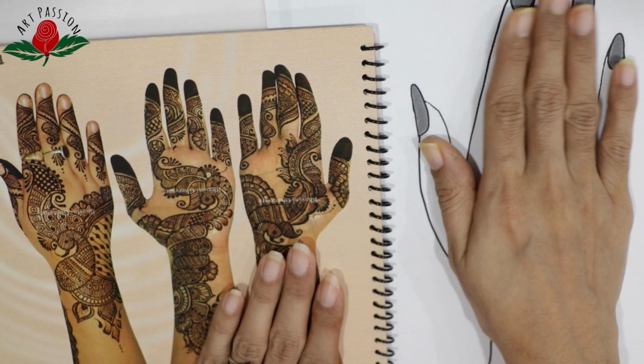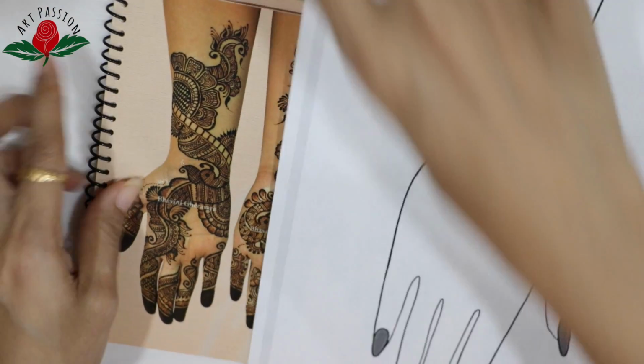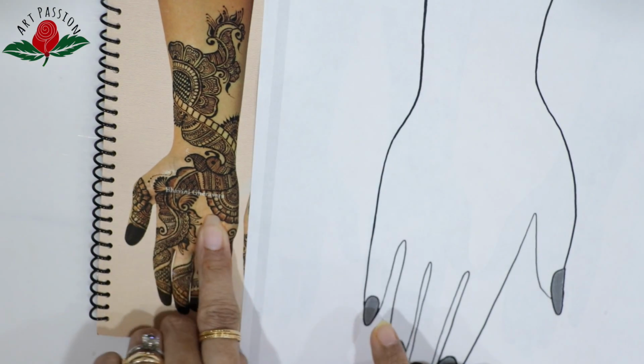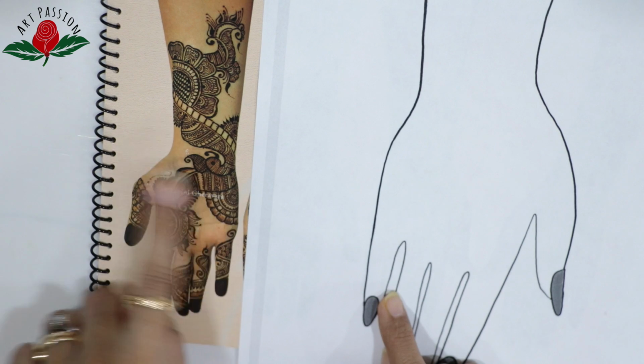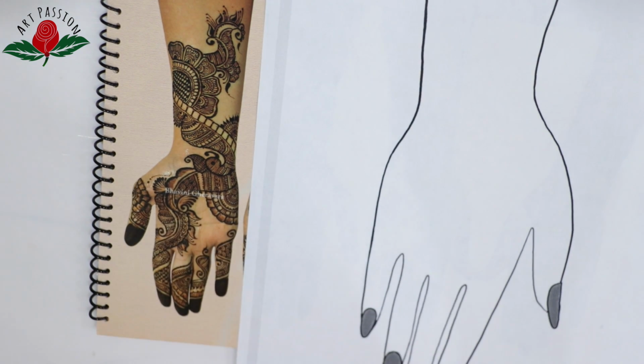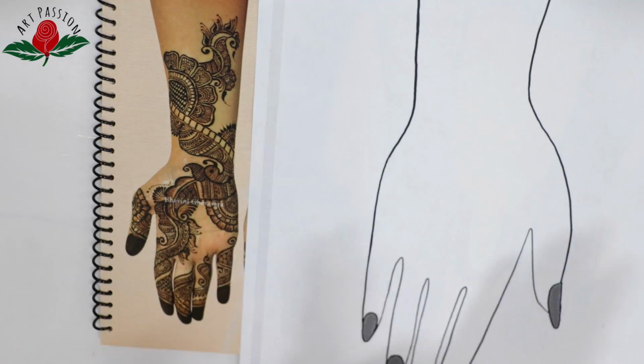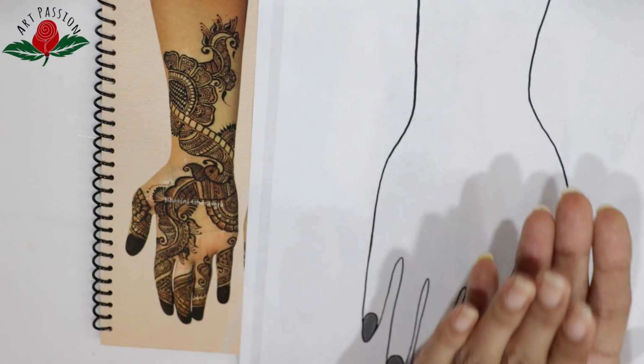So now when we create the design, it will be in an opposite direction. See, now this design is facing left side, this design is facing right side. So no problem, we will do the design completely in an opposite direction.